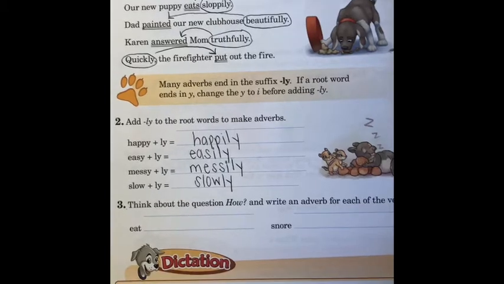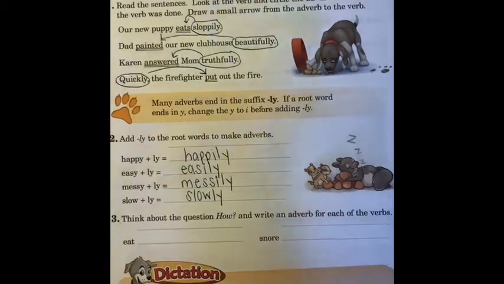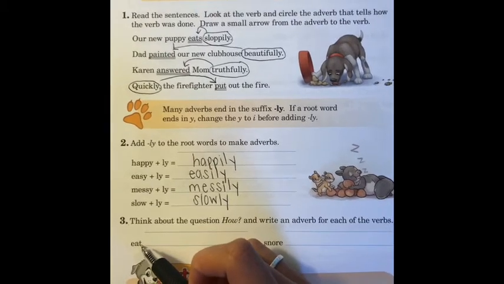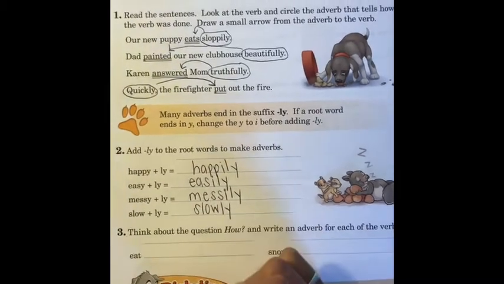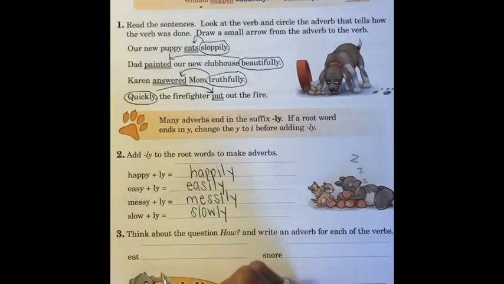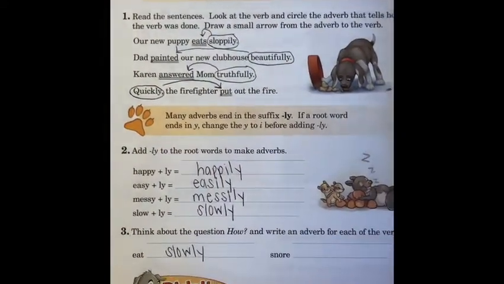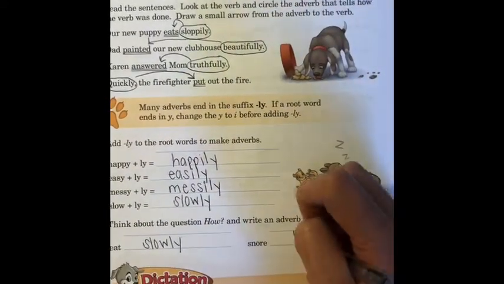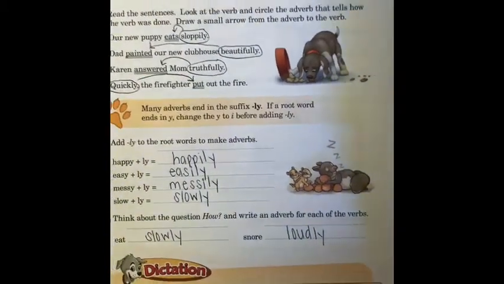Number 3, think about the question how and write an adverb for each of the verbs. So if you have the verb eat, think of an adverb that goes with how you can eat. Eat messily, right? Eat quickly, eat slowly. So anything that matches with eat. I'm going to put slowly. Snore. How does someone snore? Normally they snore loudly, right? Or you could put quietly if you think somebody just lightly snores.